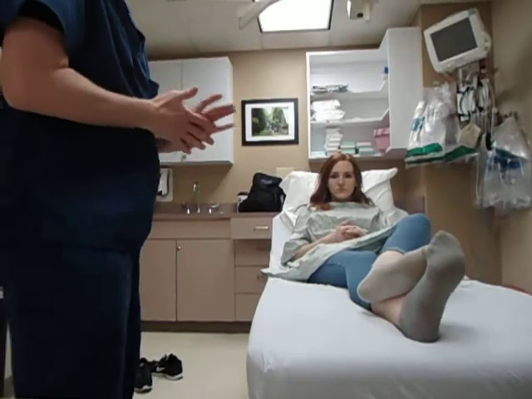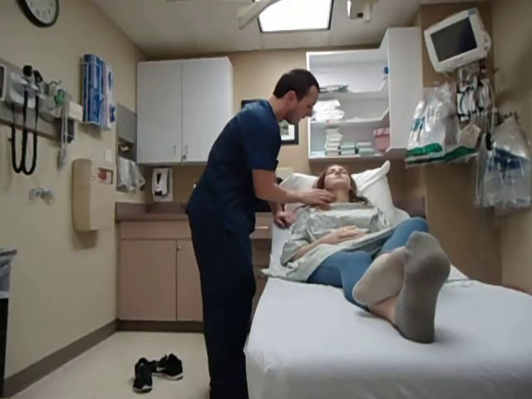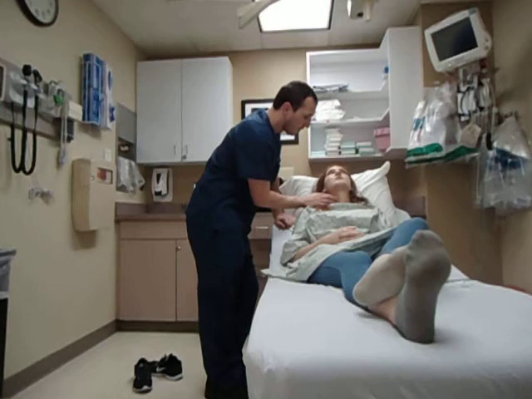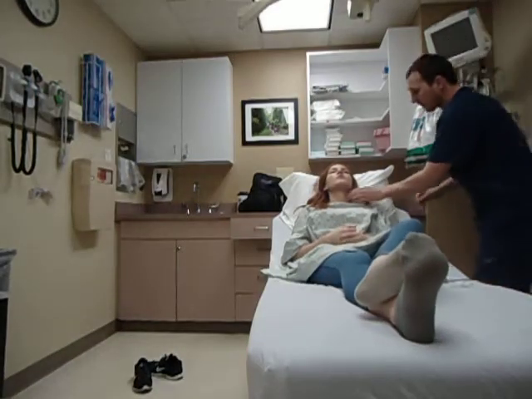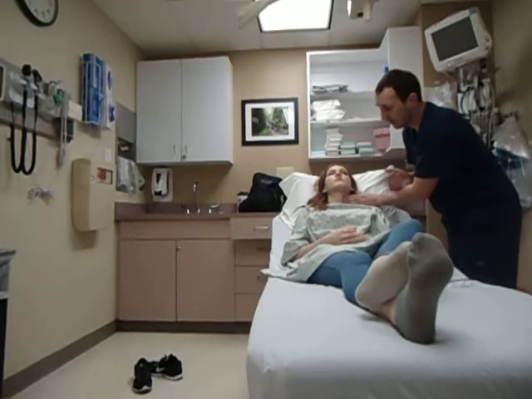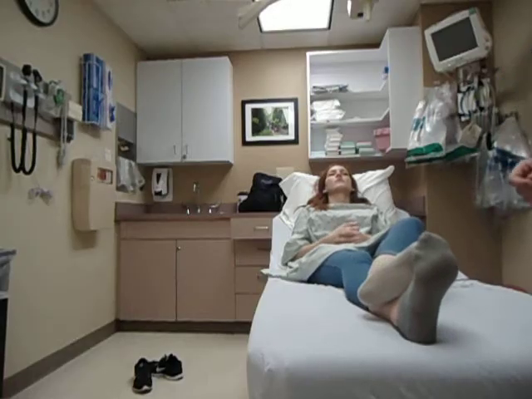So I'm going to go ahead and palpate her carotid arteries as well, which I'll start here. And then I'll come around this side. Whenever I'm looking at her, I notice her trachea is midline. And her pulse feels good on both of her carotids.